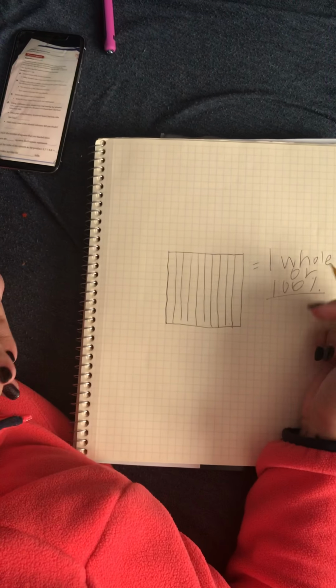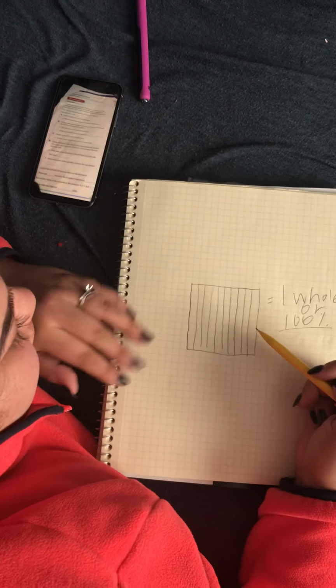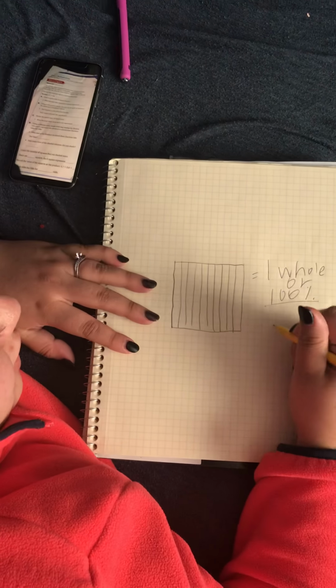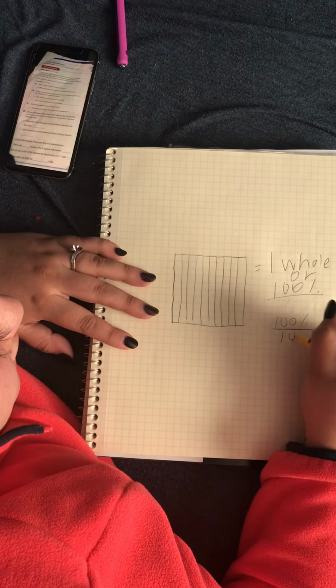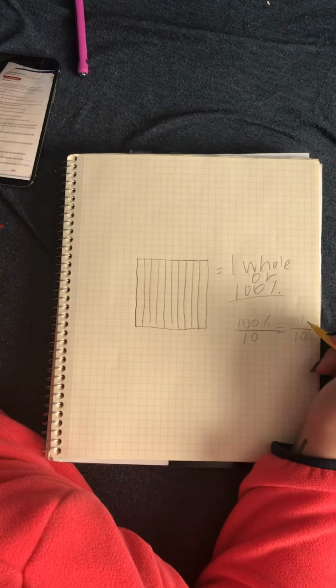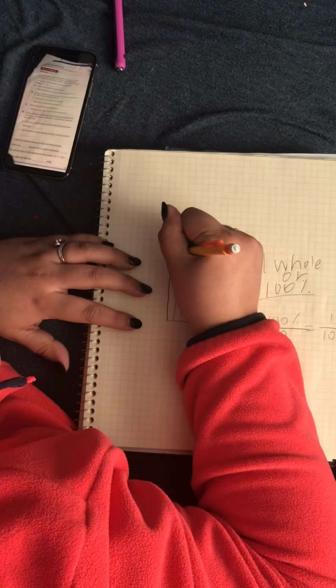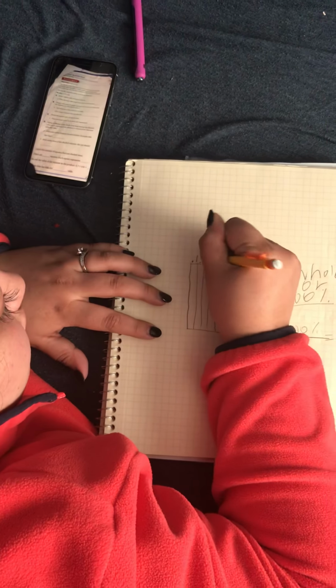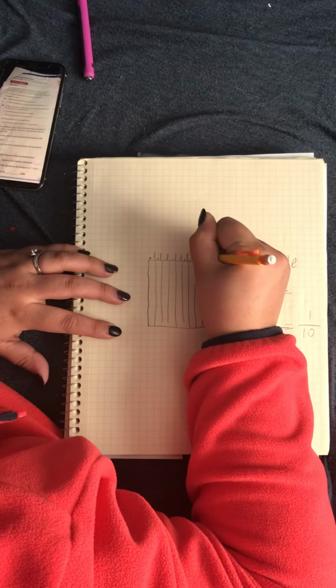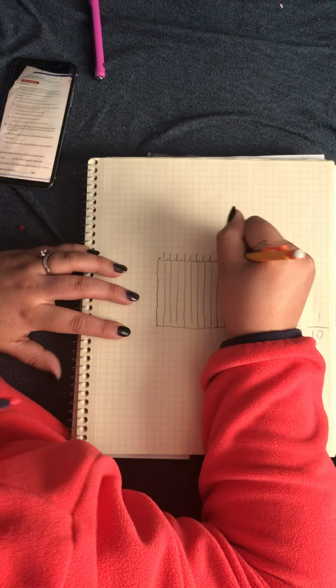And since all of this equals 100%, I would divide it by 10 to split it up. So I would do 100% divided by 10, or I could do 1 divided by 10. These are exactly the same thing. So 1 divided by 10 gives me each one of these columns equaling 0.1.